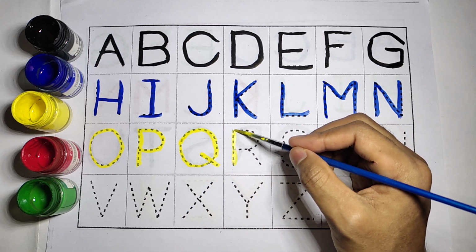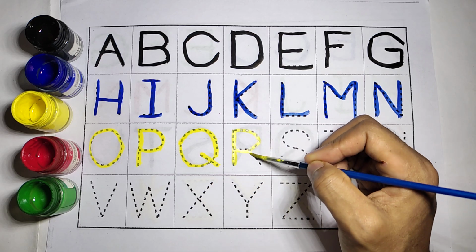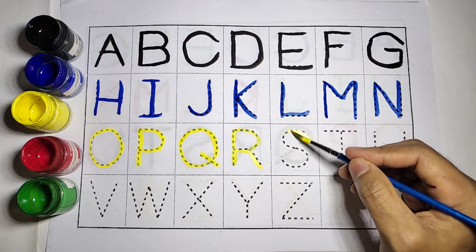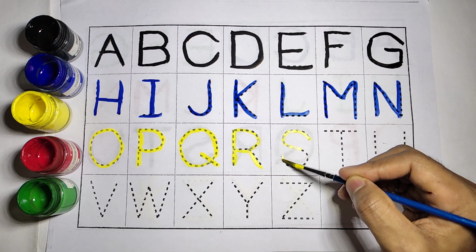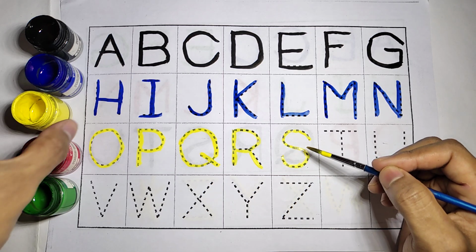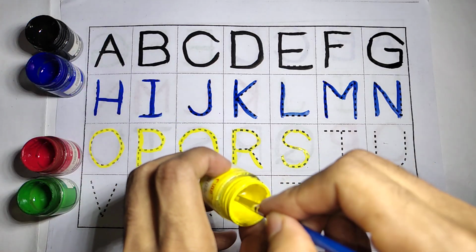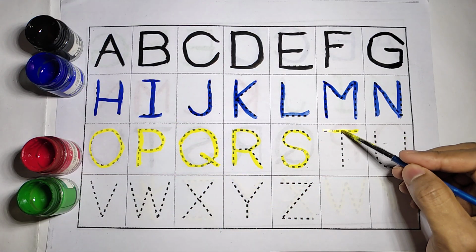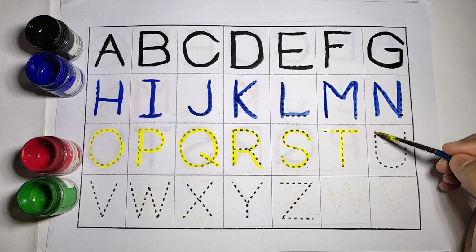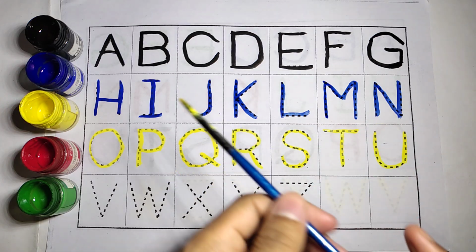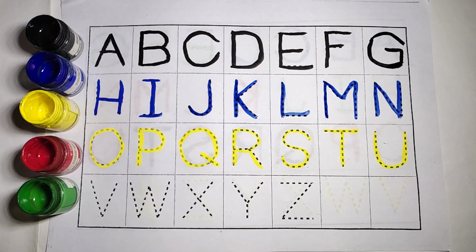Now we draw R. R for rice. The next one is S. S for snake. Kids, now we draw T. And the next one is U. U for umbrella. Now we use red color.